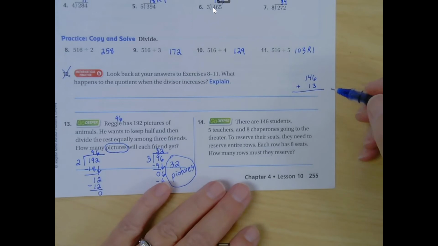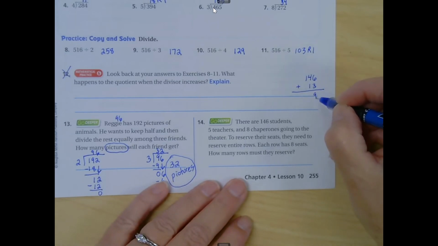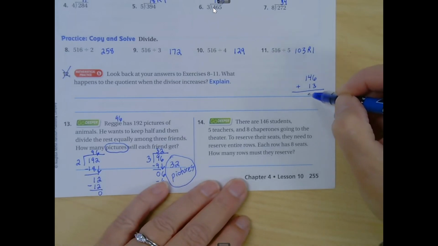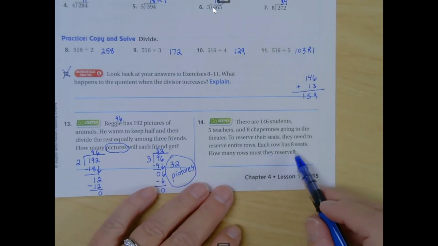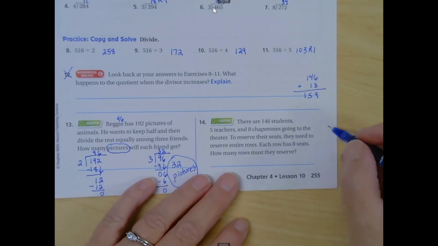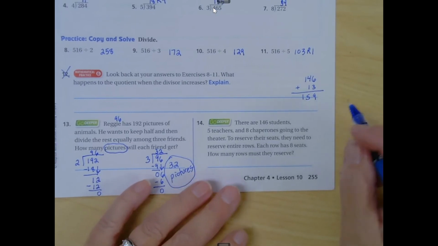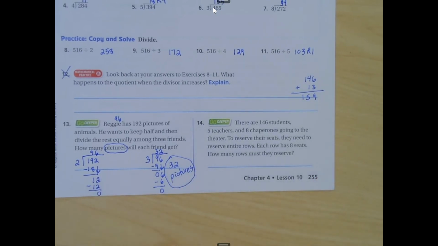Okay, and we're going to add. Okay, then it says each row has 8 seats, so we're going to take, I'm going to need my whiteboard here, 159.